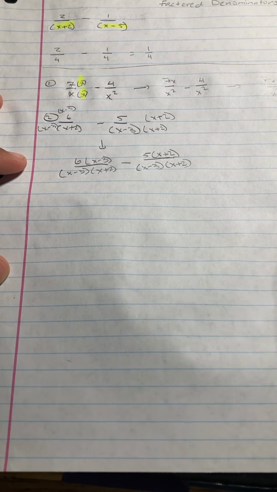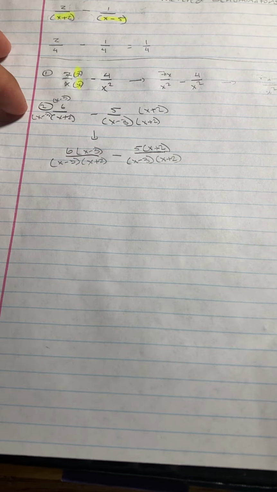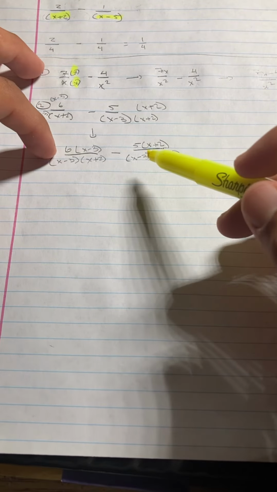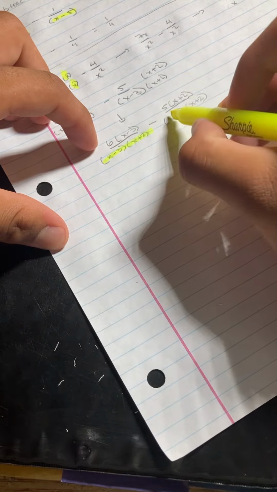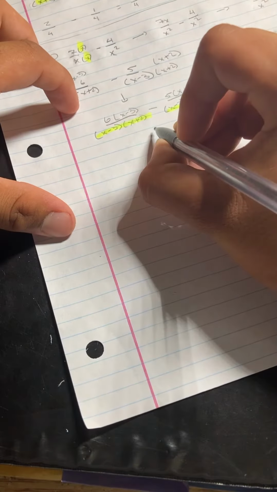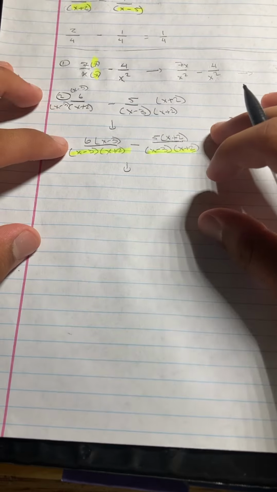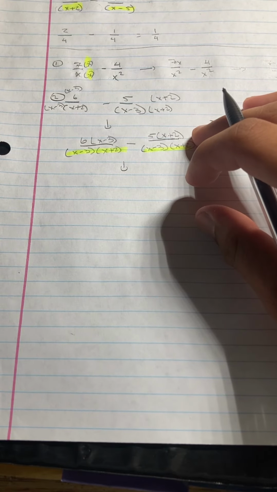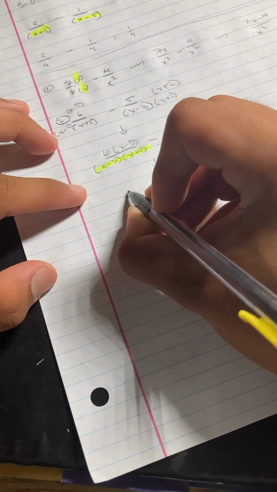So it should look something like this. Now that our equation has common denominators, x minus 3, x plus 2, and then x minus 3, x plus 2 on that side, we can drop this down again and rewrite this expression as one single fraction, which would look like this.